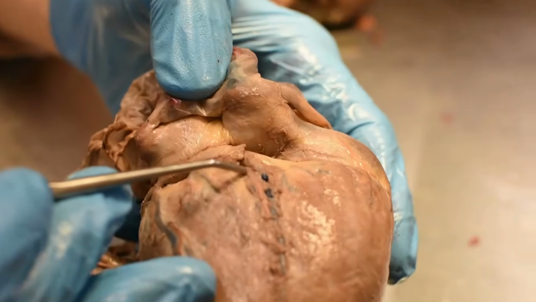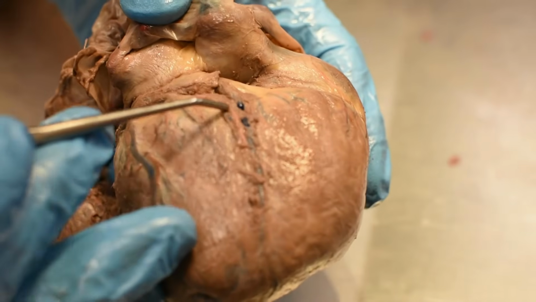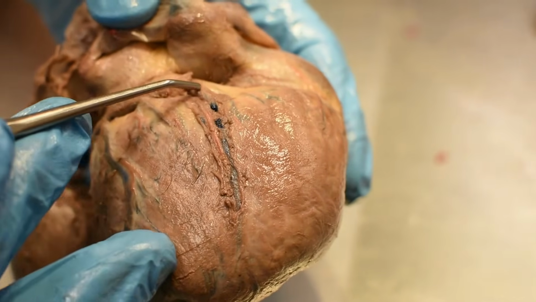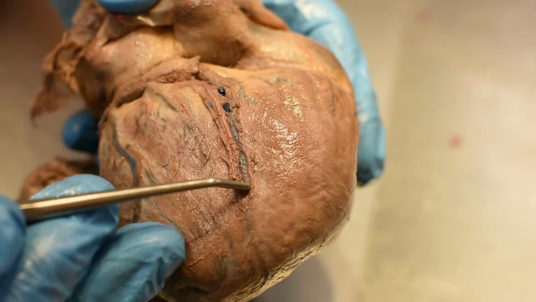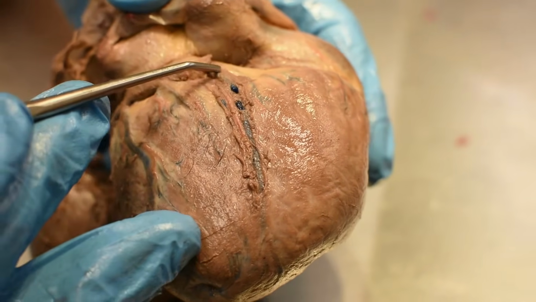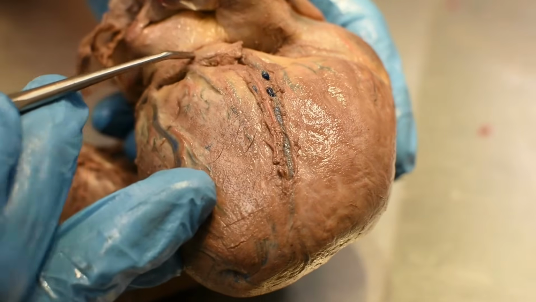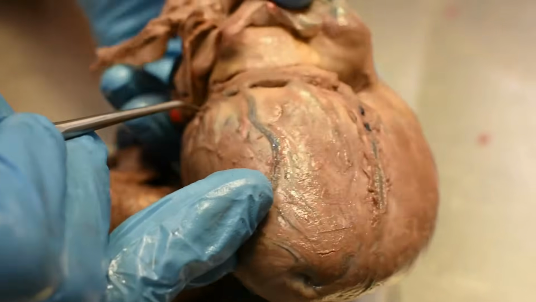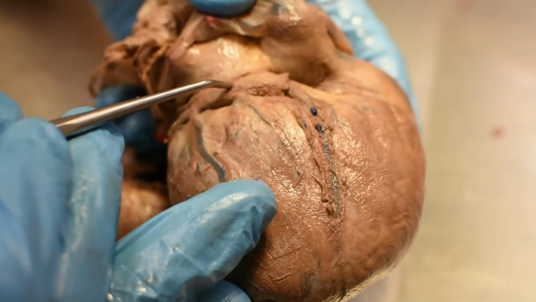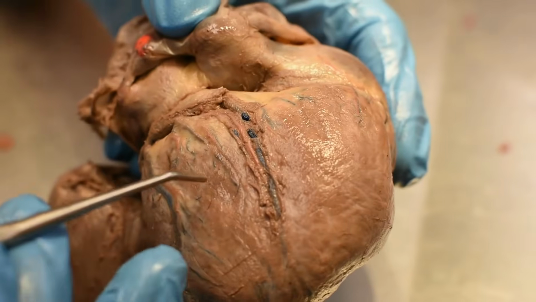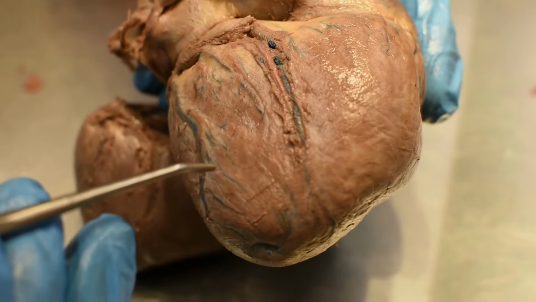And here we can see the subsinuosal interventricular branch along with the middle cardiac vein. So the middle cardiac vein travels within the subsinuosal interventricular groove. It moves dorsally and connects with the great cardiac vein that we see here in the coronary groove, and both of them will empty into the coronary sinus inside of the heart.